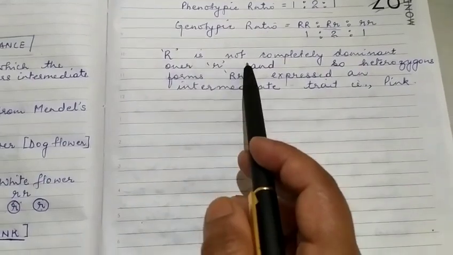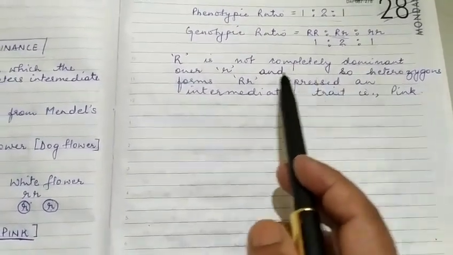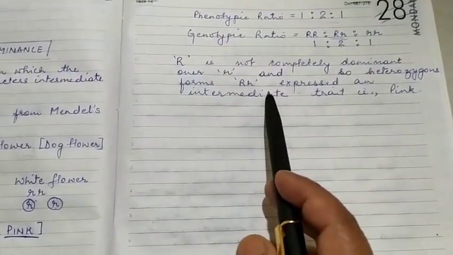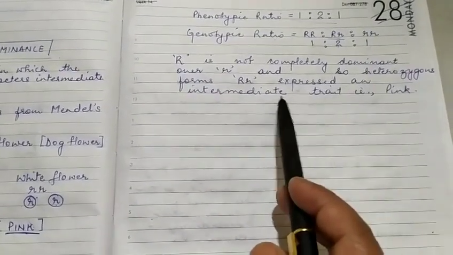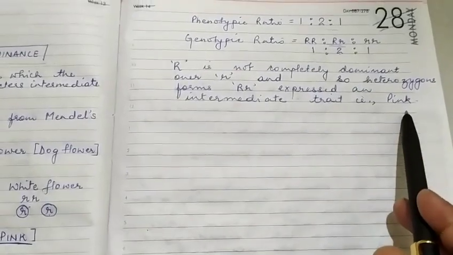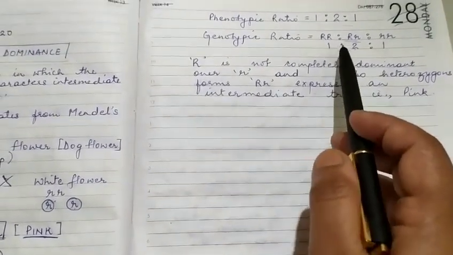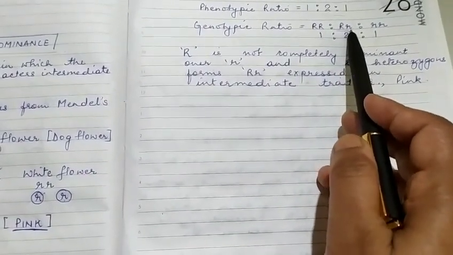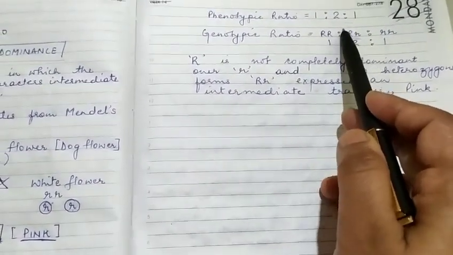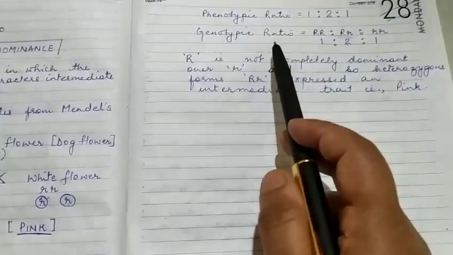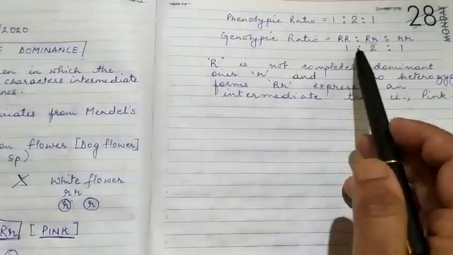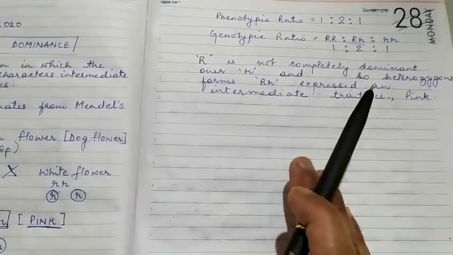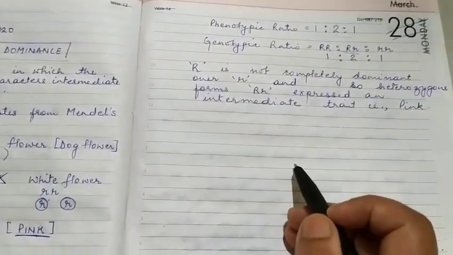In contrast to Mendel's pea plants, there capital T was completely suppressing the expression of the dwarf trait.